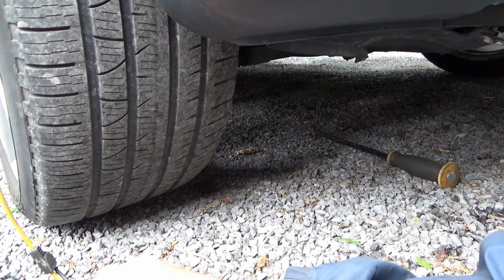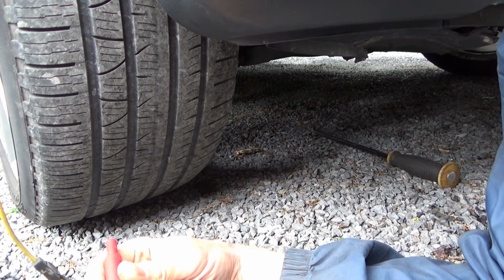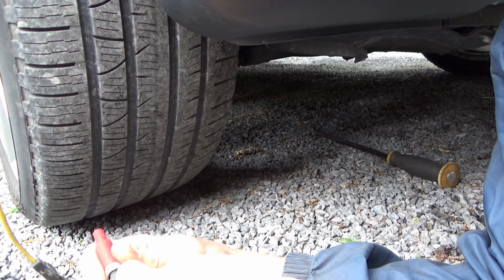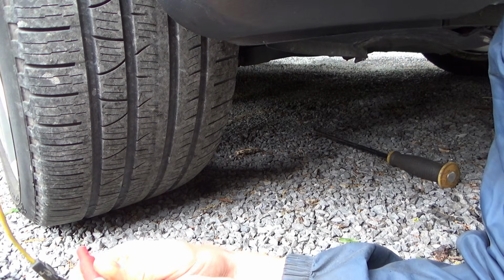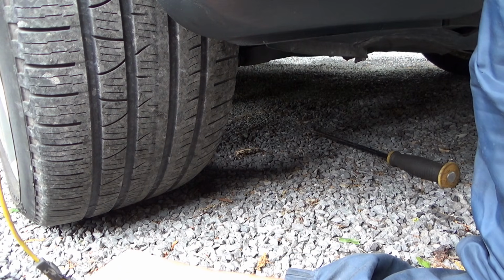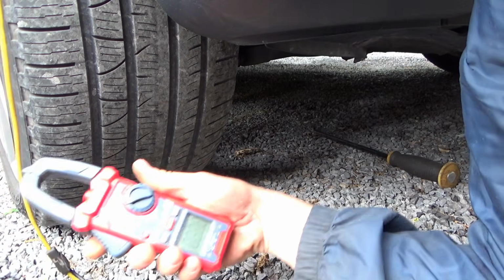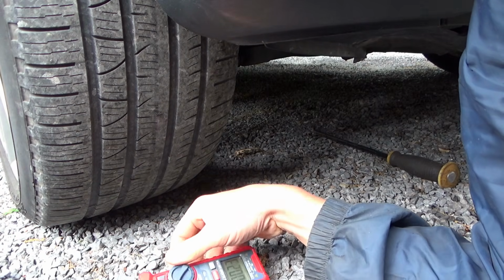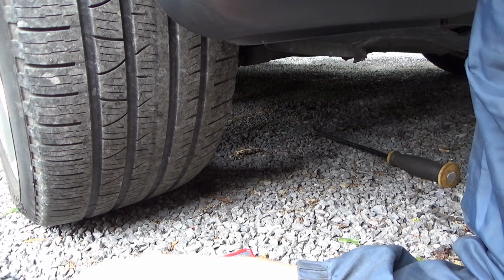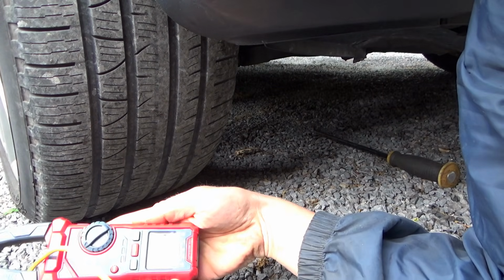Okay, here we go again. We can always monitor the current going to the solenoid. There you go, 10 amps.